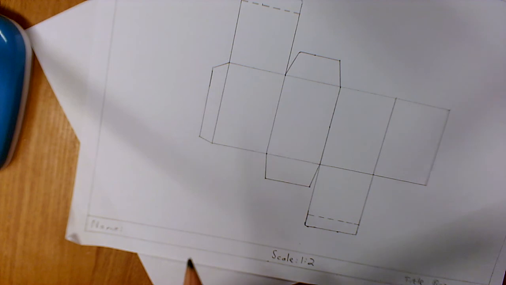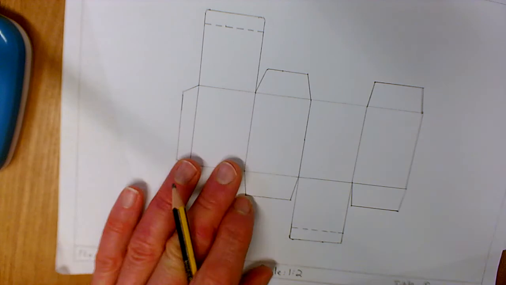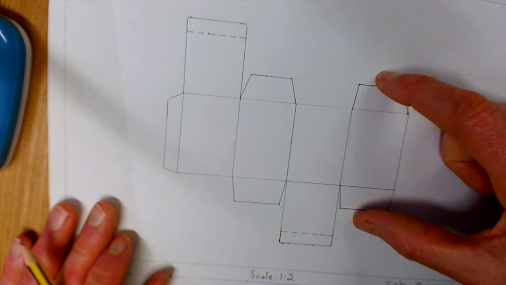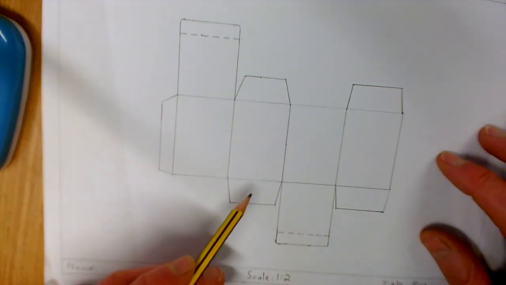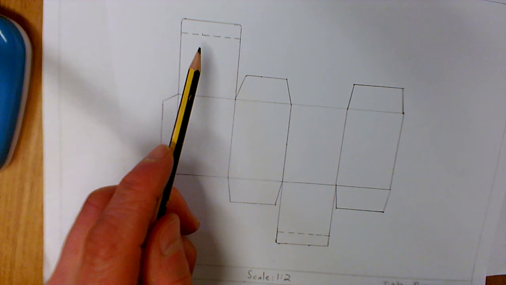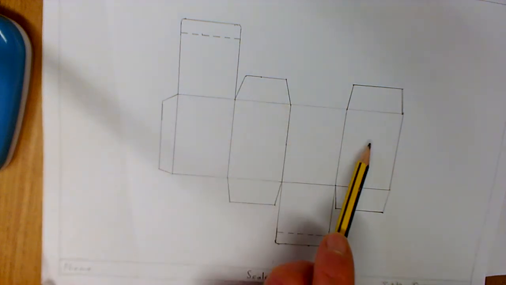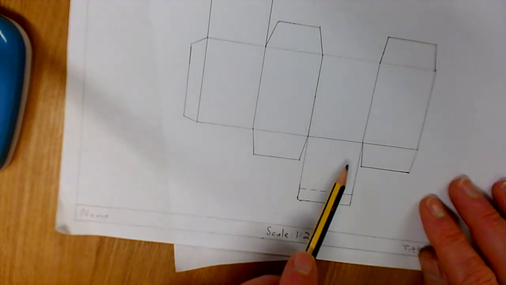What I'll do is pause the video, draw them in and jump forward, so it saves a bit of time because I'm only repeating what I've just done. I'll continue once I've drawn it in. Okay, so I've added those two tabs on. Again, these two are exactly the same as these two. So to recap, that's the lid, dust flap for the top, two dust flaps for the top, your four sides, your tab for gluing the whole thing together.